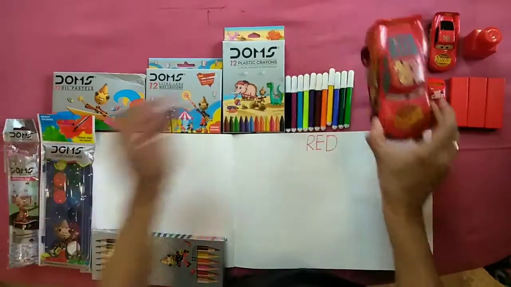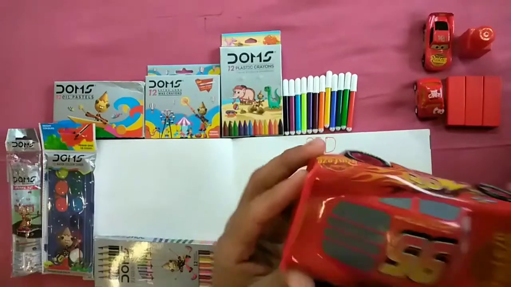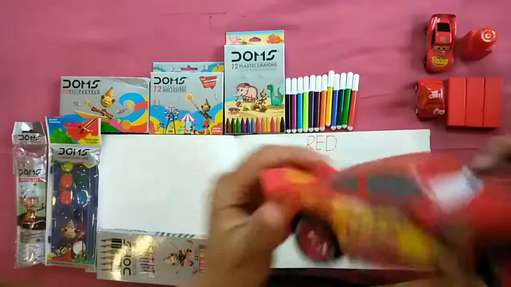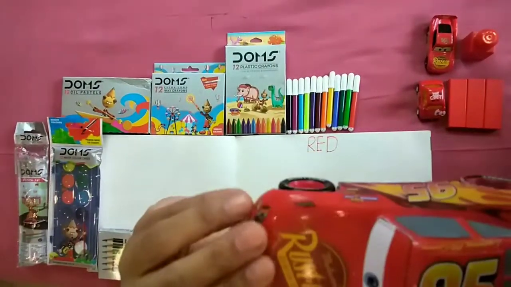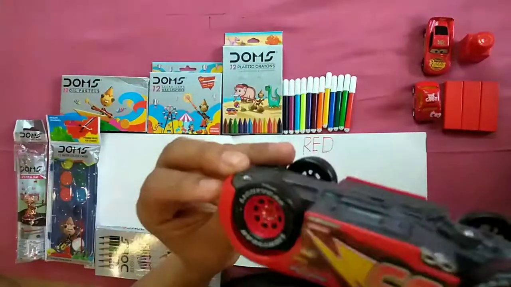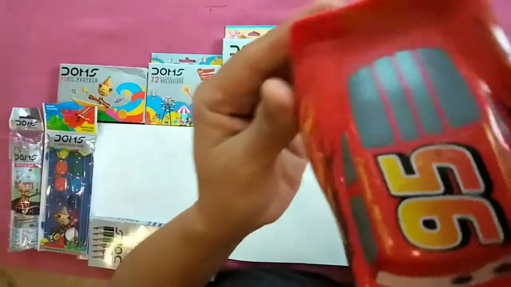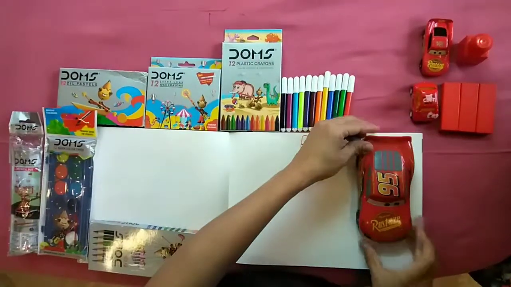The McQueen car. What is it? It's a McQueen car. What color is it? The McQueen car is also in red color. McQueen car is also in red color. It's my favorite car. It's the very fastest car. McQueen car is also in red color.